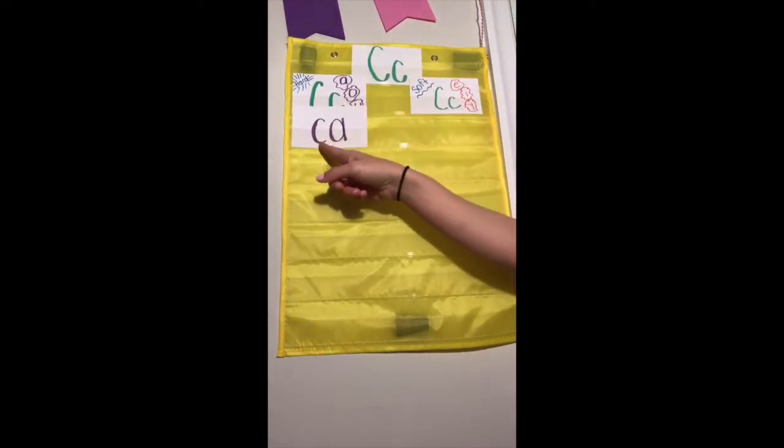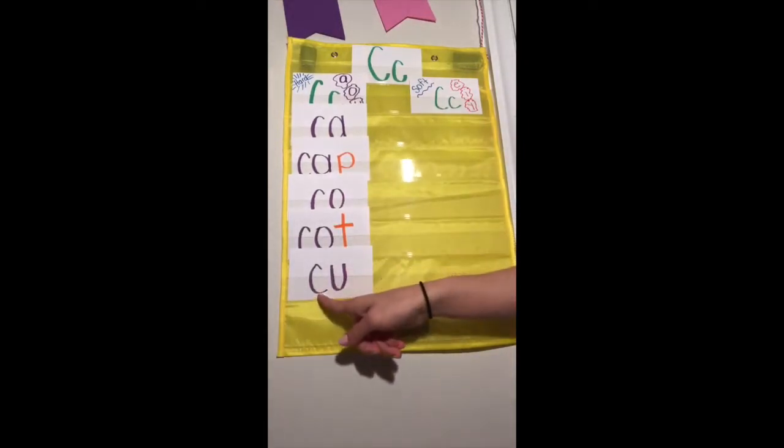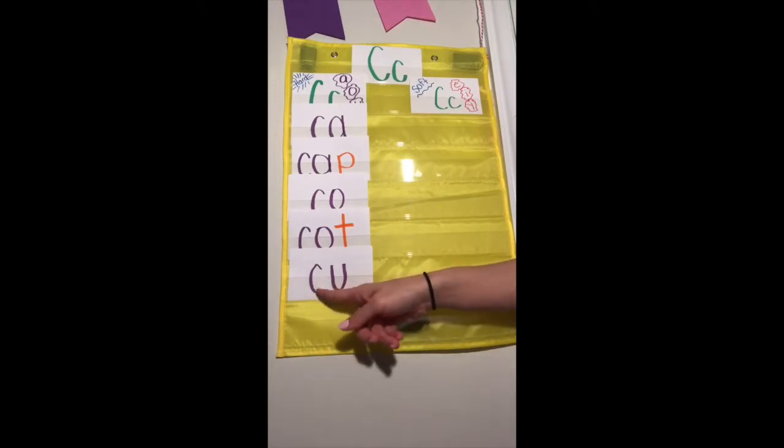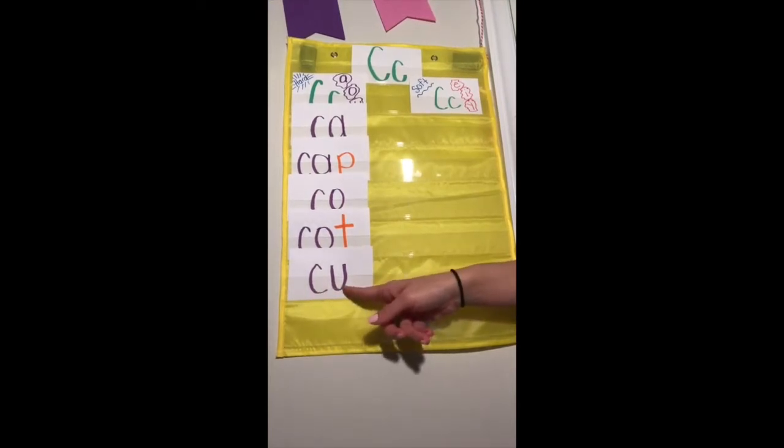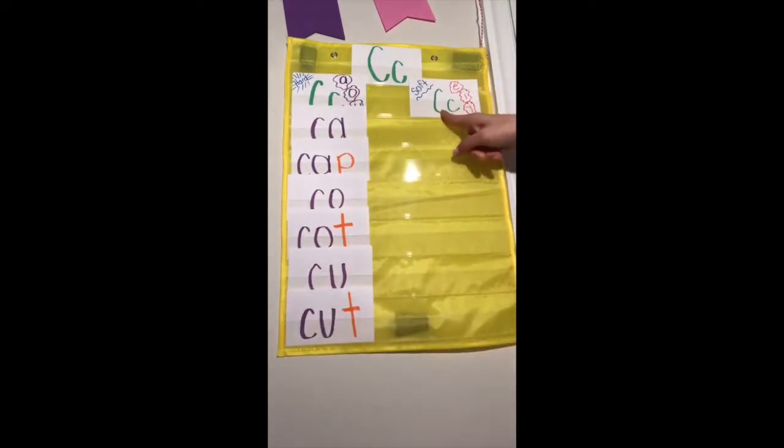This says k, k, the hard C sound, because it's followed by an A. Like in the word cap, C-A-P, cap. C-O says the k, k sound, because it's followed by the O, like in cot. CU also says k, k, k, makes the C go k, k, k, because it's followed by the U, like in cut. Now let's look over here at the soft C.